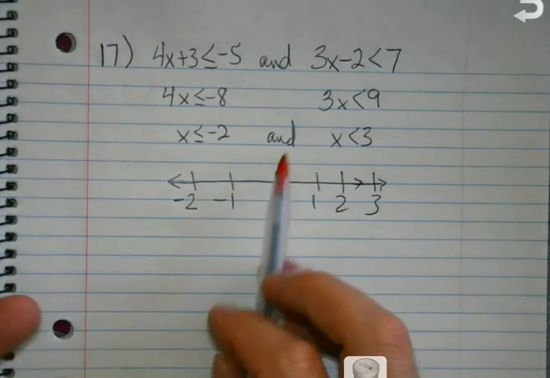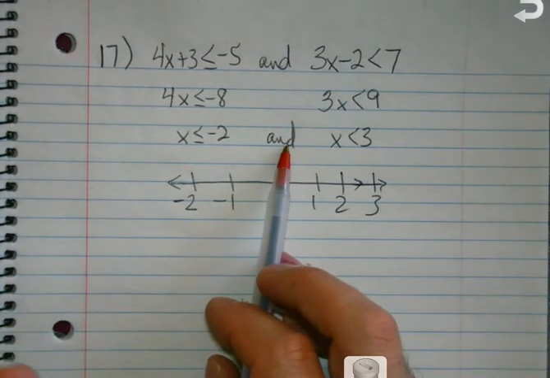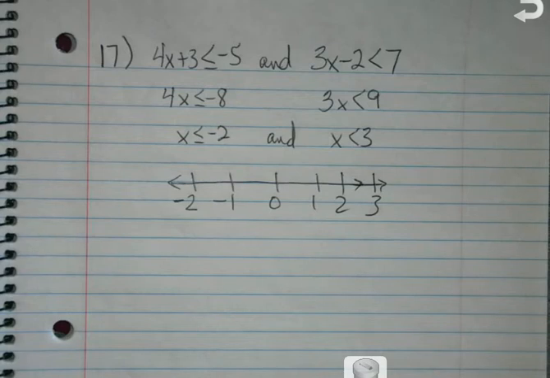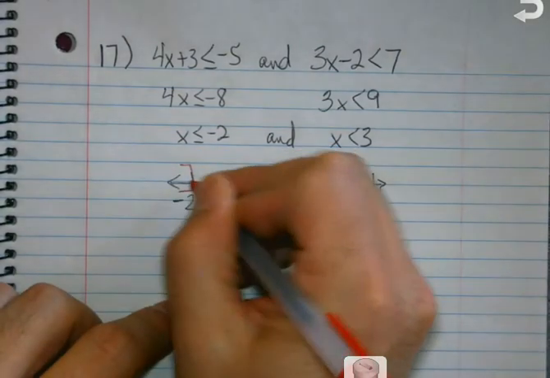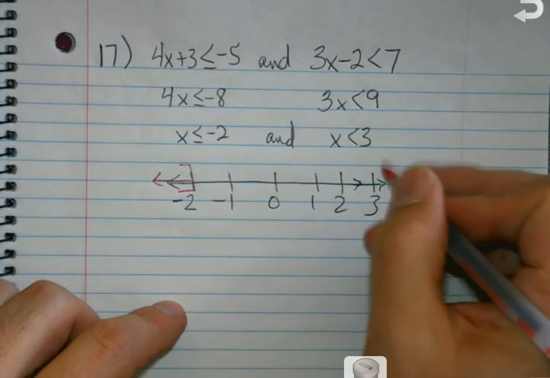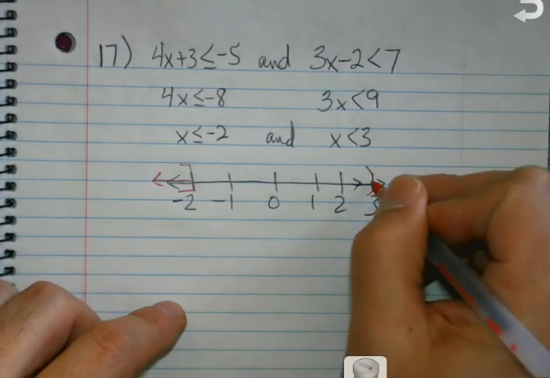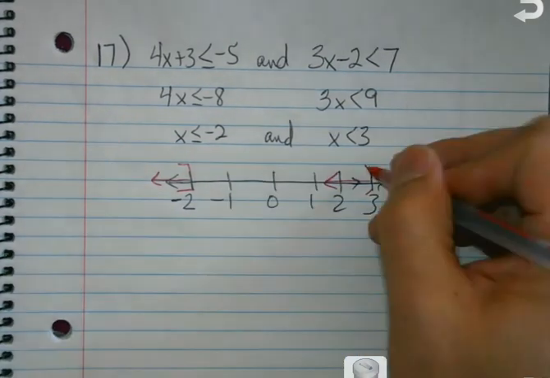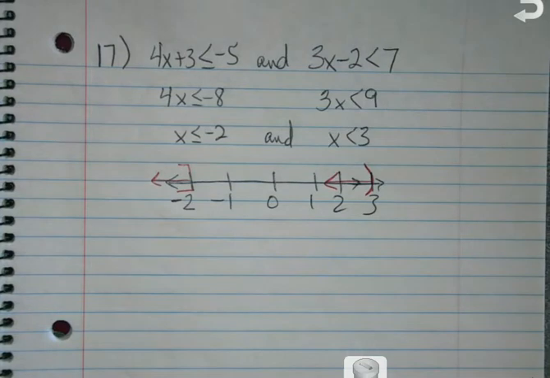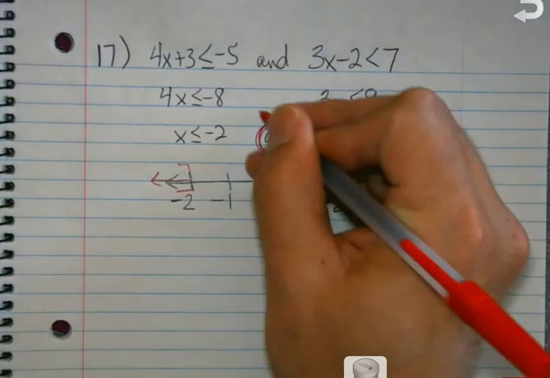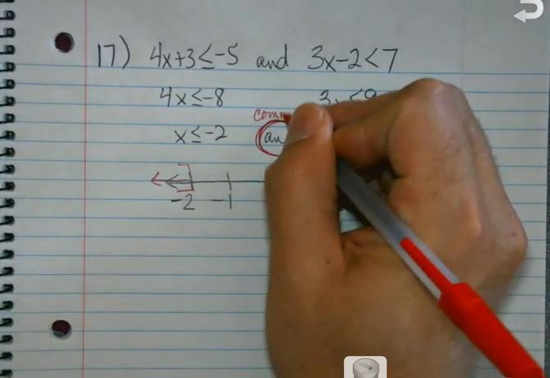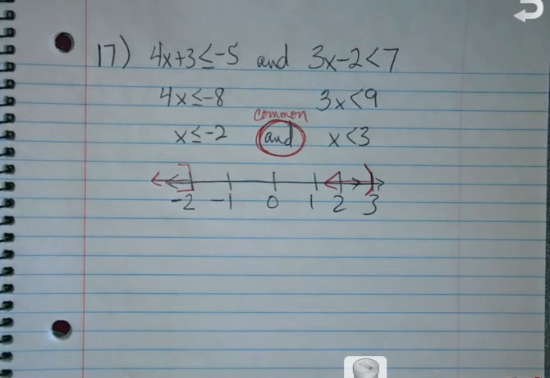Now I know with an and, most of the time, those come together in the middle. But I start to look at this and I'm like, well, wait a second. If I graph each of these separately, they're both heading the same direction. What's up with that? And you're like, you didn't talk anything about this. Remember, when it's and, it's only going to be what the two graphs have in common.